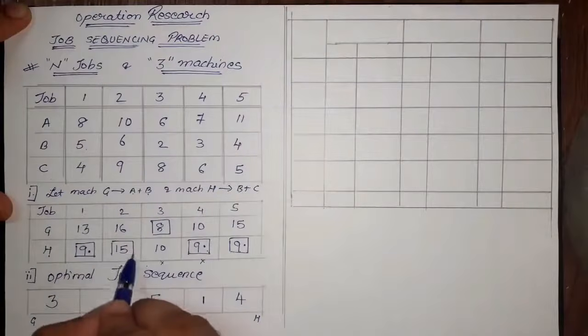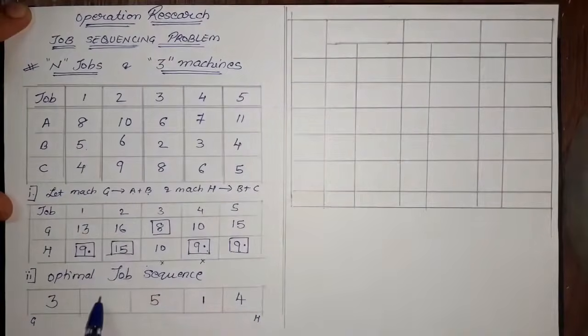Next is 15, and since that was the only place left, we could directly write it here. So finally our optimal job sequence is first job number 3, then job number 2, job number 5, job number 1, and job number 4.